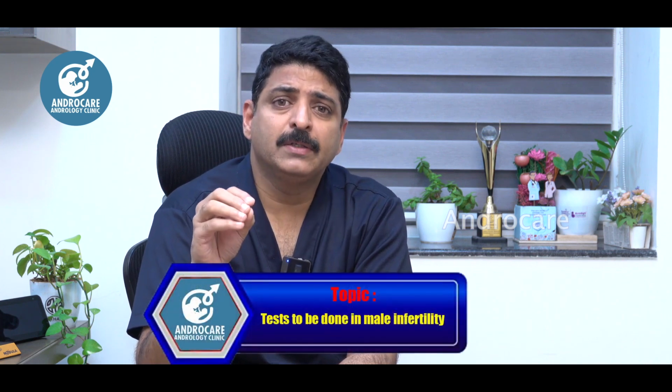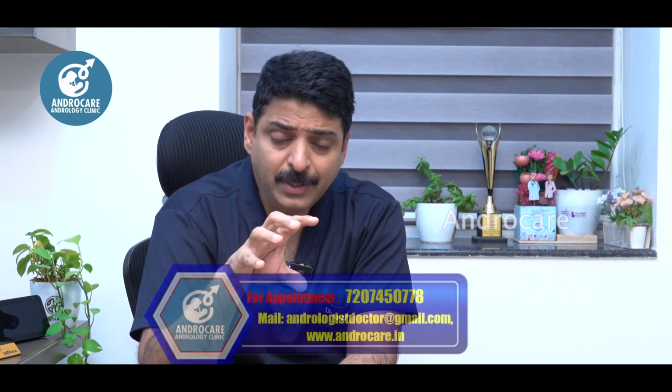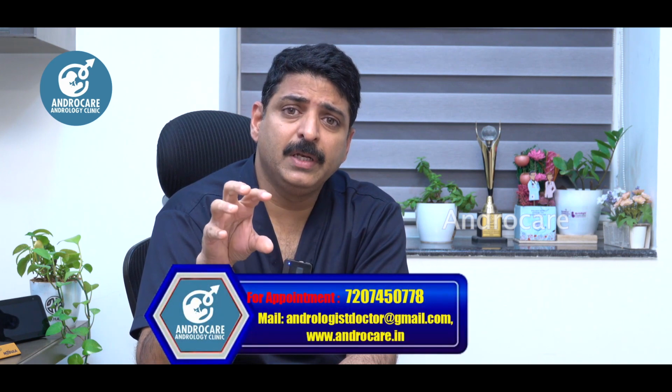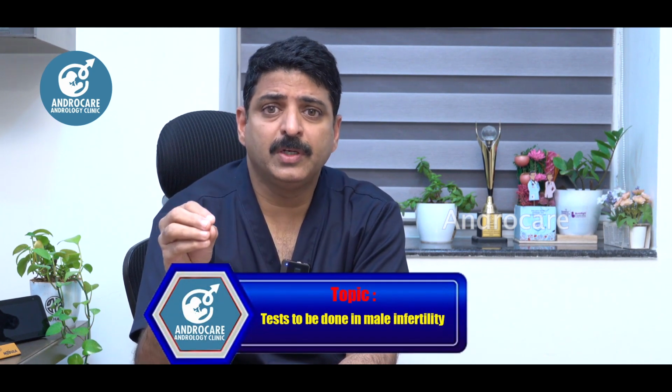One is a blood test, where we do hormonal evaluation. We generally test hormones like FSH, LH, prolactin, testosterone, estradiol and thyroid. These are the hormones which control sperm production in the body. Some of them are produced in the brain and some of them are produced in the testis. These hormones will tell us what exactly is happening with the production.